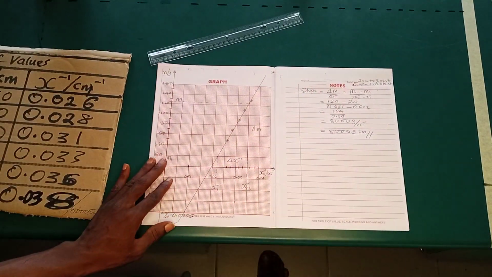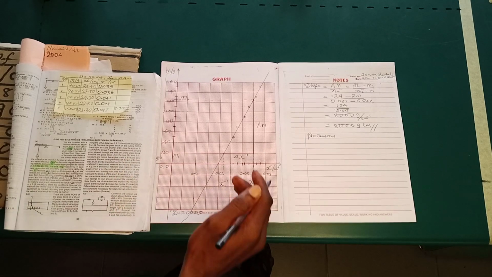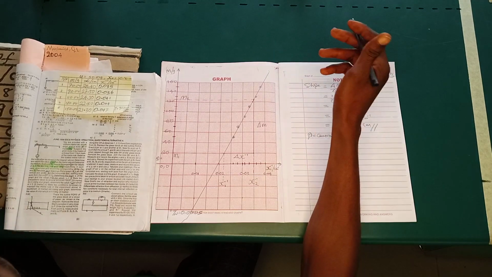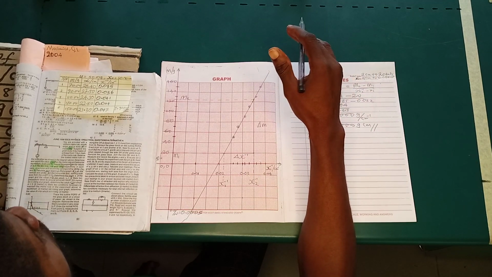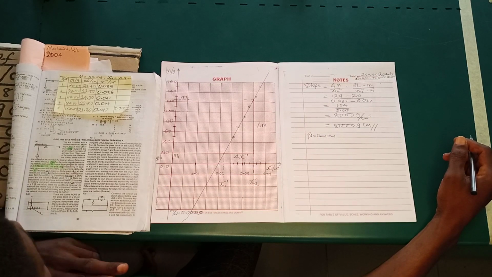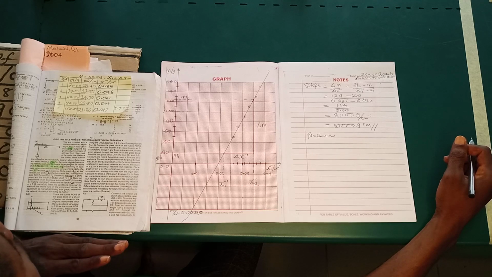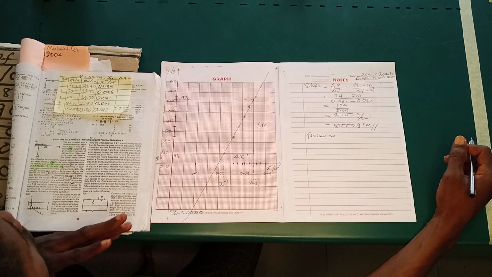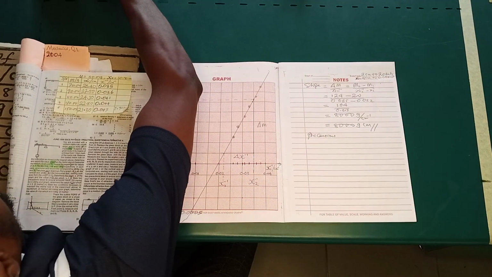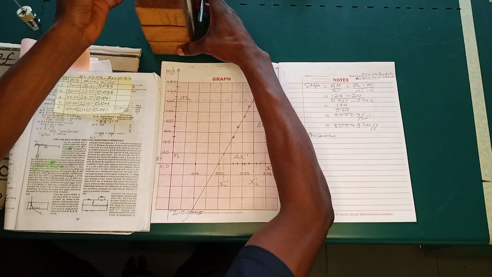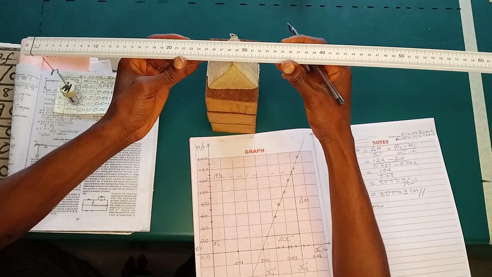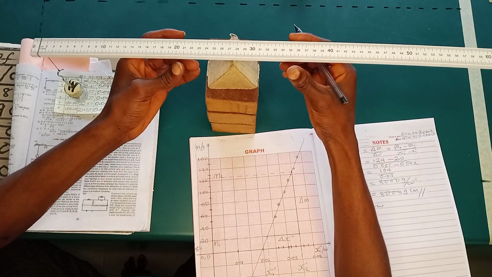The next thing we're going to look at is deduction. So our deduction, they ask us to state 2 precautions. In this experiment, there are 3 basic precautions you have to give, but you have to state just 2. Precautions carry 2 marks. So one precaution is that I avoided error due to parallax when taking reading on the meter rule. Number 2, I ensured the masses were not touching the table. If you remember yesterday, we were balancing this ruler and the masses were not touching the table.